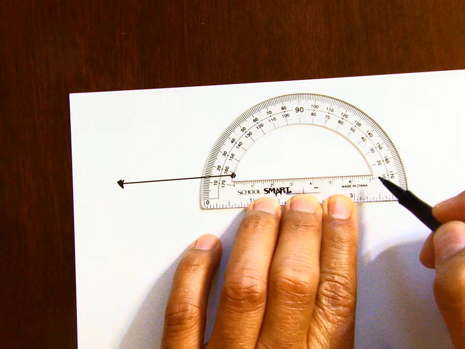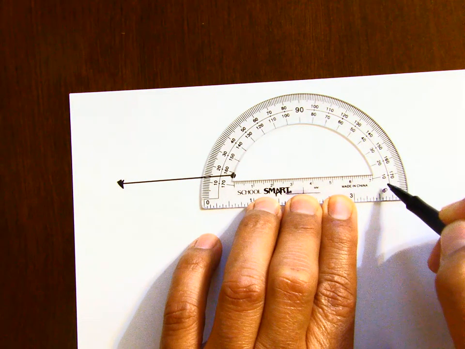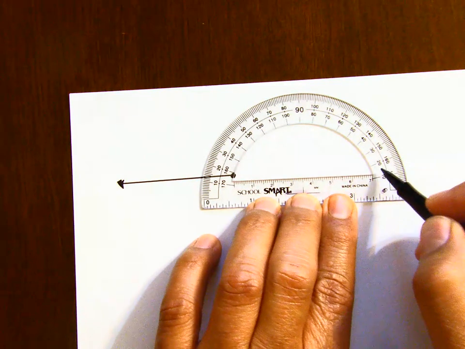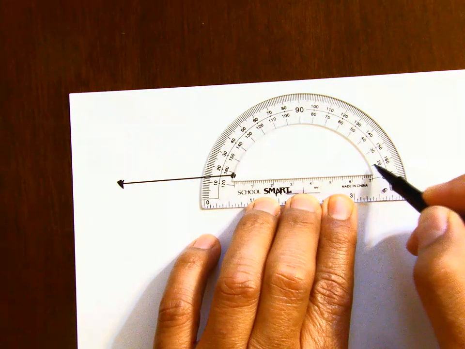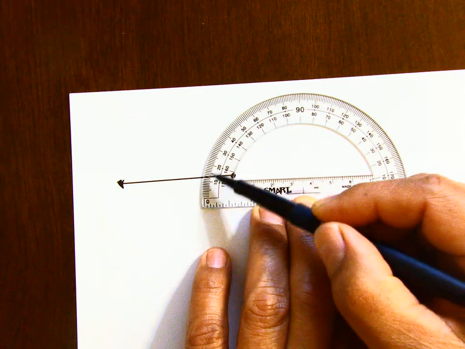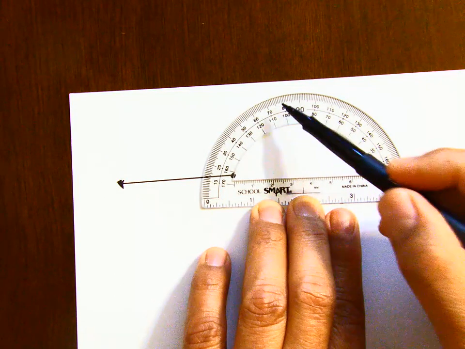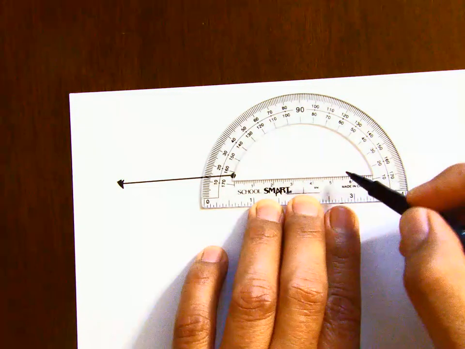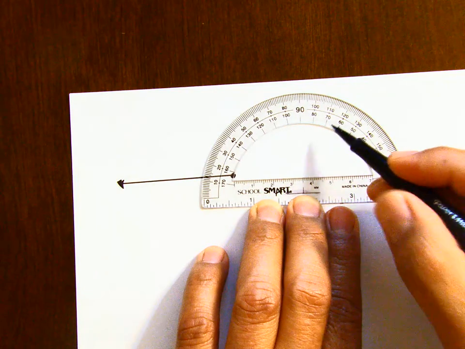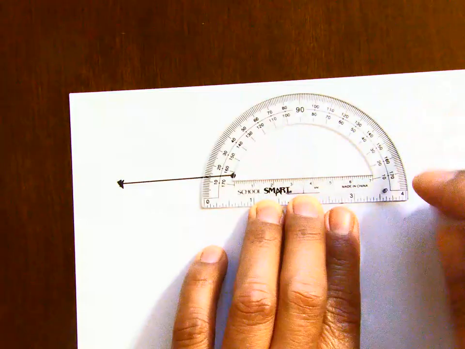There's a scale that starts on the right side, right here. This is 0, and then 10, 20, 30, 40, and all the way to 180. This is the inner scale because it's inside the protractor. Now the scale that starts on the left side starts with 0 and goes all the way to 180. That is the outer scale. So if the ray is pointing to the right side, then we're going to use the inner scale. If the ray is pointing to the left side, then we're going to use the outer scale.